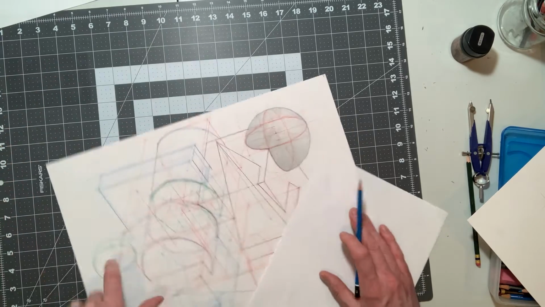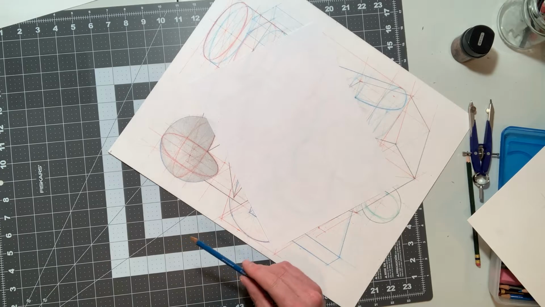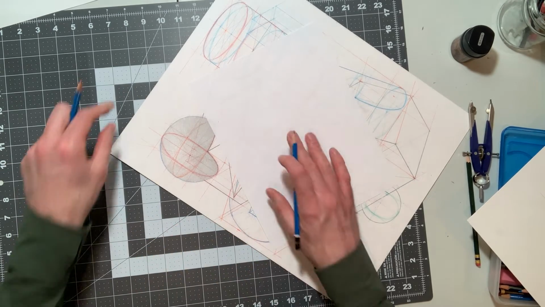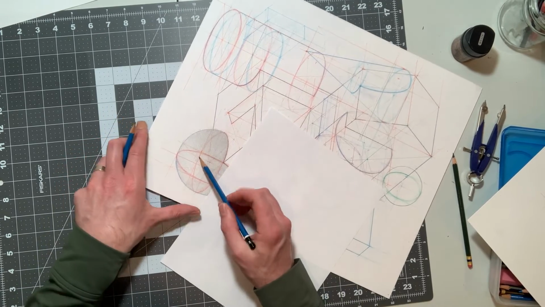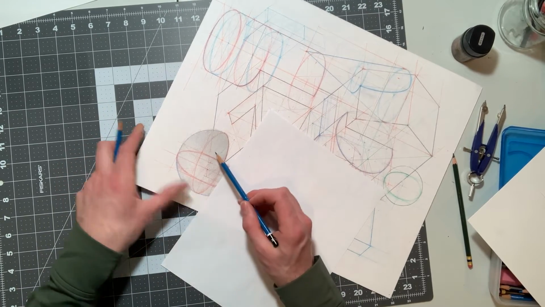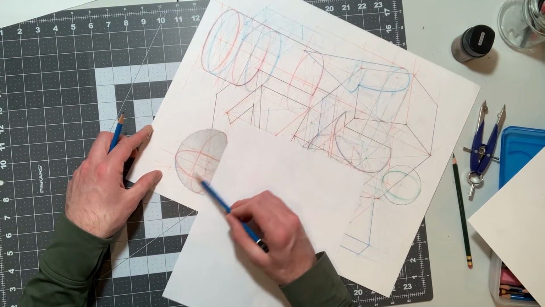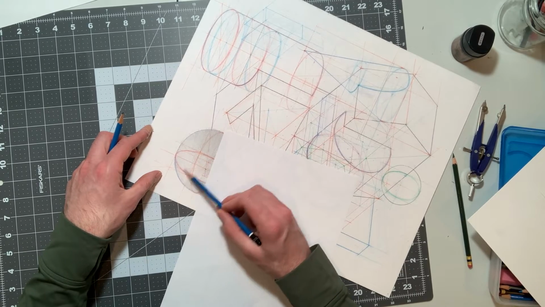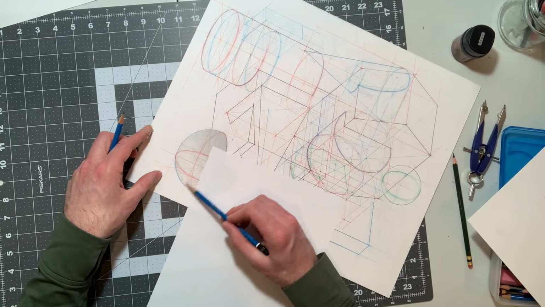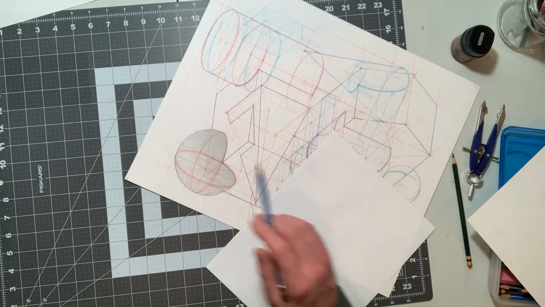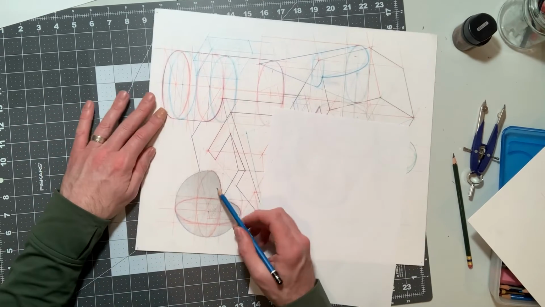What you don't want to have are these defined edges that are created. Let me go back to my 4H. And you want a nice gradual shift from one tone to another. That's the goal. What I'm doing now is I'm trying to flatten out that highlight area with my 4H, because I can see the striations from the pencil, so I'm just trying to flatten this out. So I'm going in a different direction. I'll go back to my 2H.